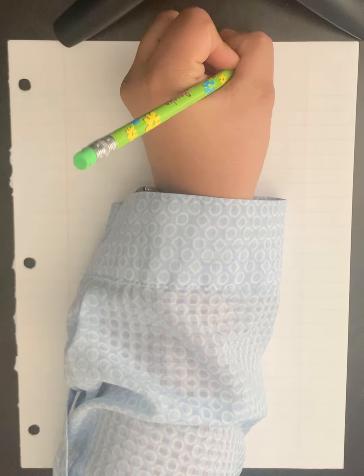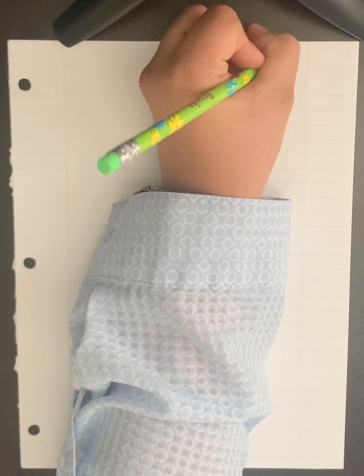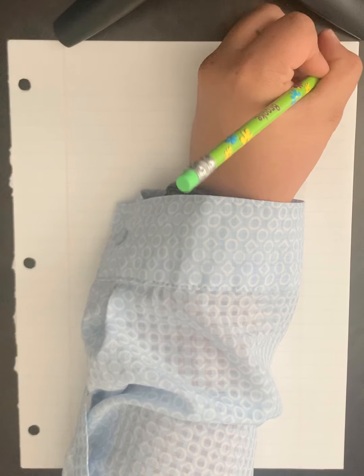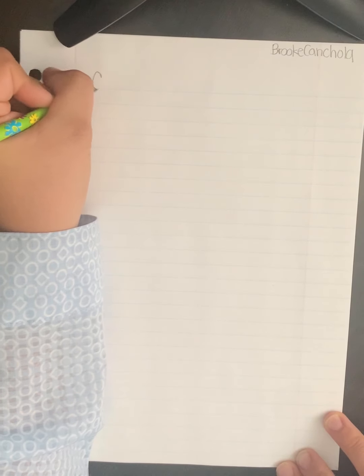So I do have my lined piece of paper over here. The first thing that we are going to do is we are going to obviously put our name on our piece of paper. So over here in the corner, I'm going to start off with writing my name. Okay, and then after I write my name, I'm going to go ahead and write the title. So I decided that the title of my writing piece was going to be called Camping in Bishop. So you can go ahead and write your title.